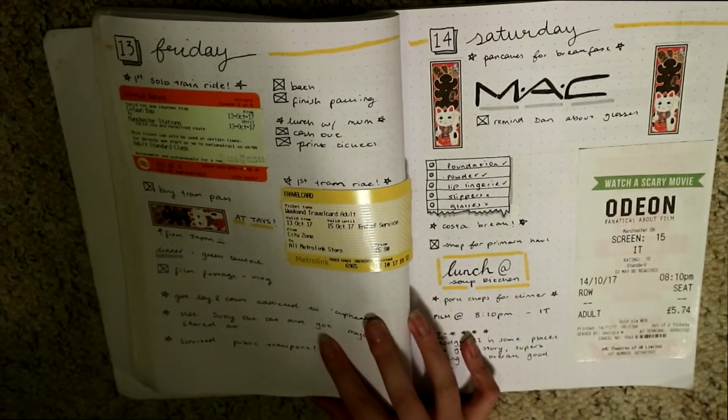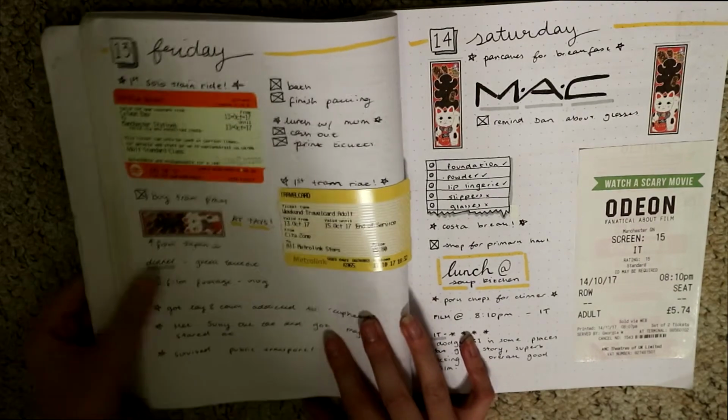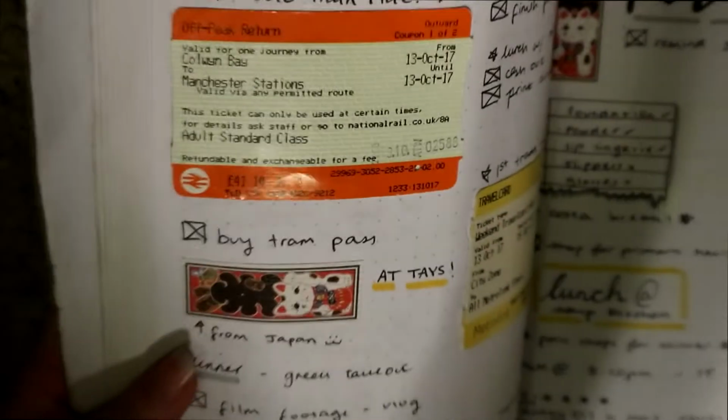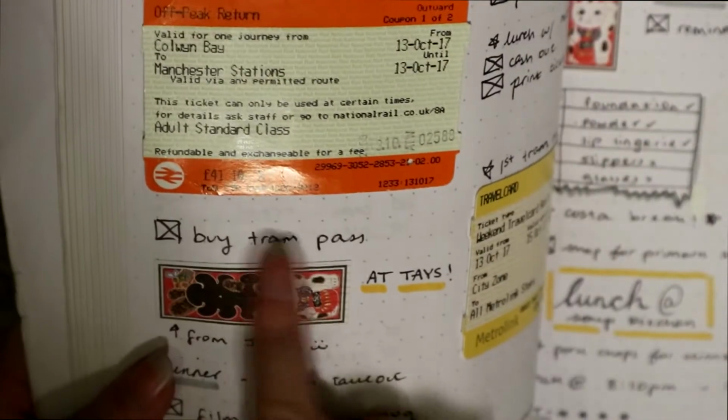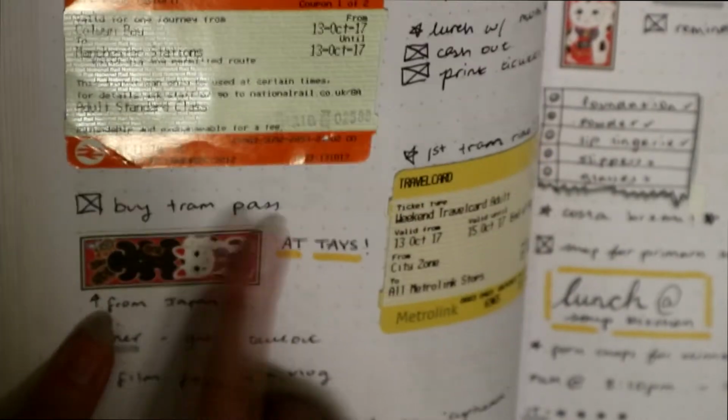It's scrapbook style because I did not plan this as I went along. I planned it after I'd come back from Manchester. I stuck in my train tickets. This little sticker here is actually from Japan. My friend had just gone to Japan and she brought me back some stickers, which I thought was really thoughtful of her, so I had to put those in there.